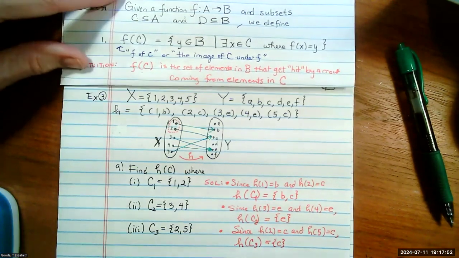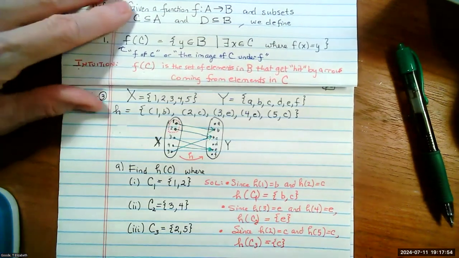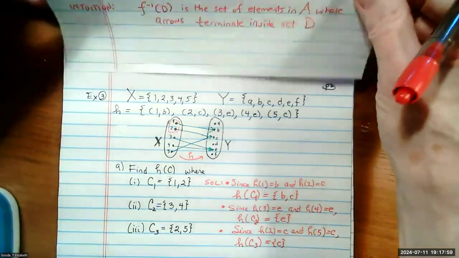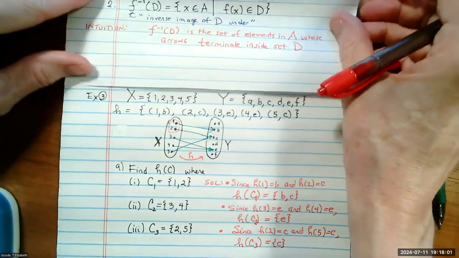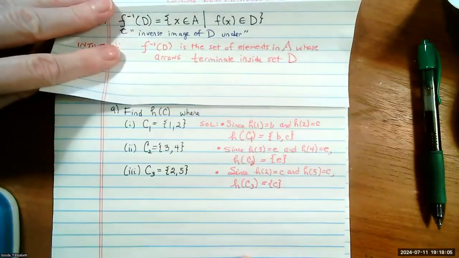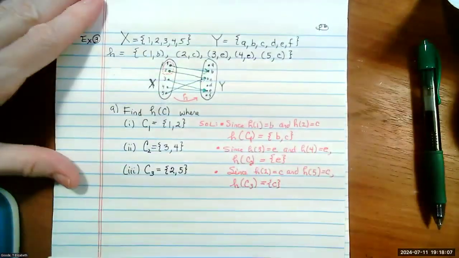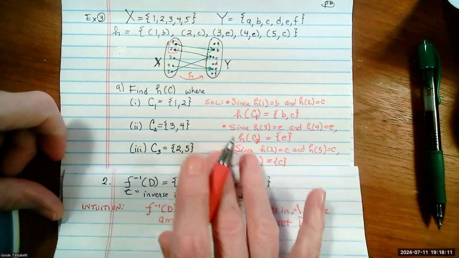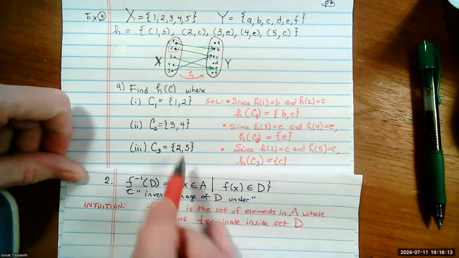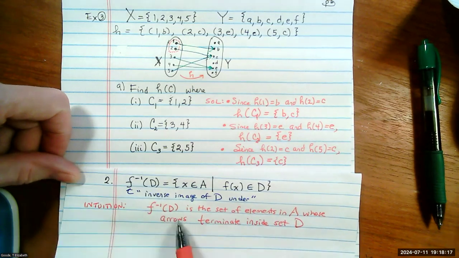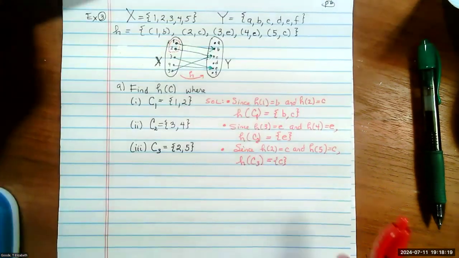All right, so now shall we play the inverse image game? Let's play the inverse image game. So here's the definition of the inverse image. We're going to look backwards and see what elements hit the elements in D. Okay.